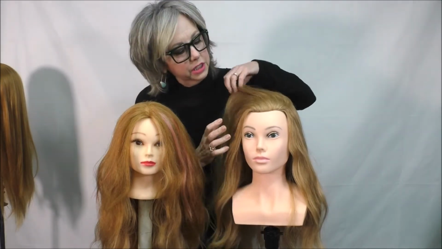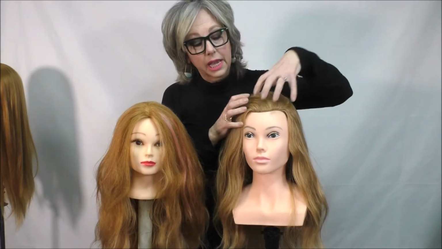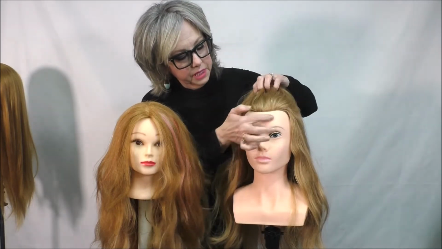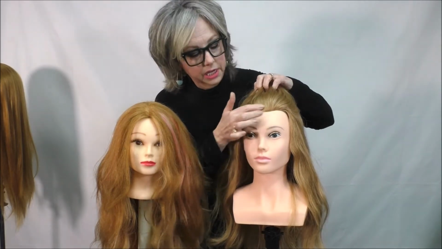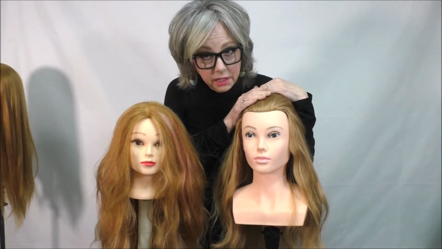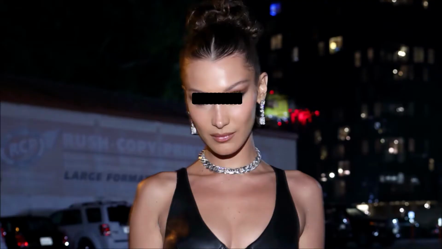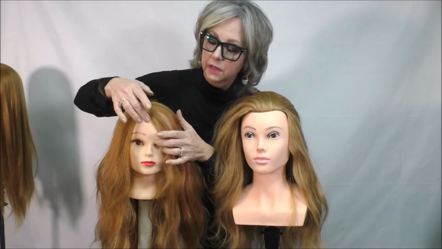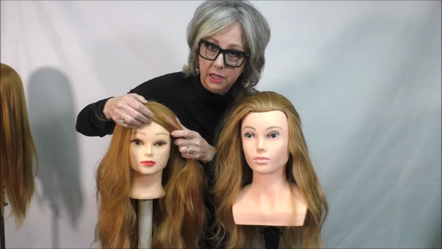So let's talk hairline. Hairline is literally the line around. So you could have a high hairline, or you could have a lower hairline.